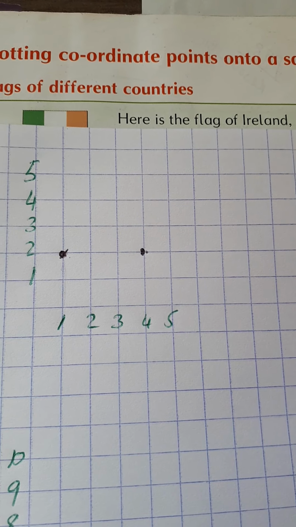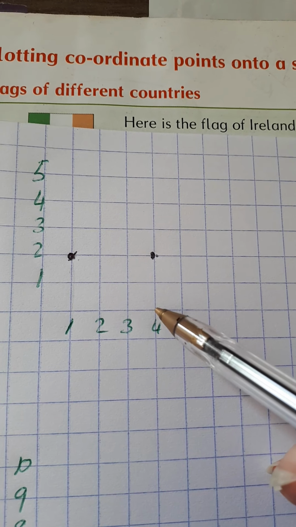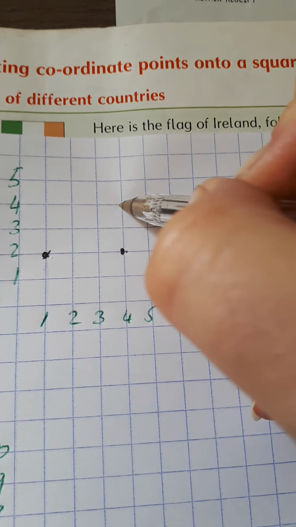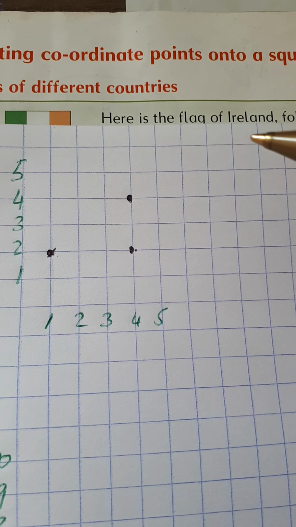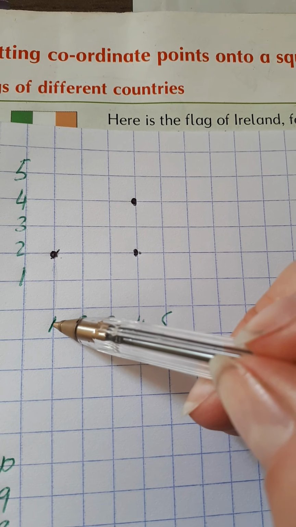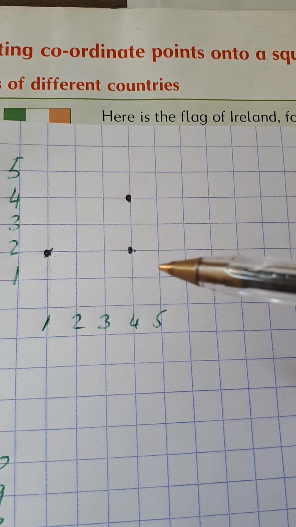The next point they ask you to plot is 4, 4. So we always start on our horizontal axis, so we're going to go to 4 first and then up to 4. Okay, so we have 4 here, 4, 4. And the last point that they ask us to plot is the point 1, 2. Okay, so again, we start here and we go 1, 2. So we've already done that one, actually. They've asked us to plot that one twice.